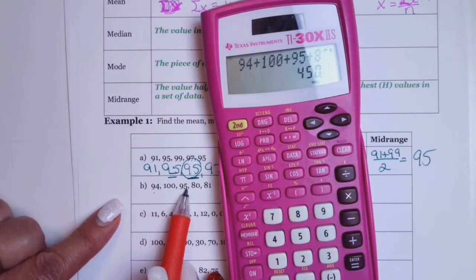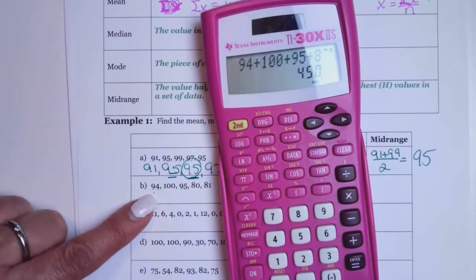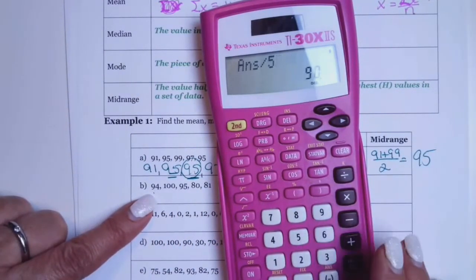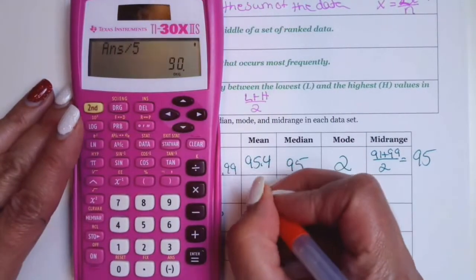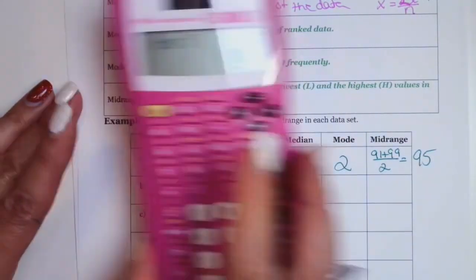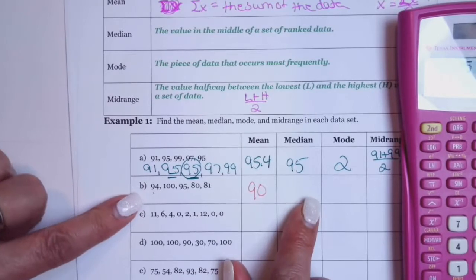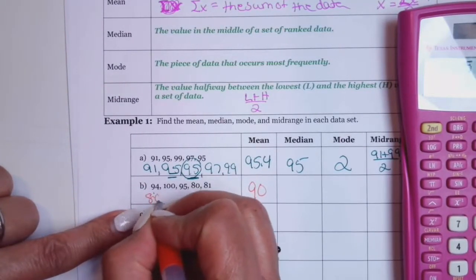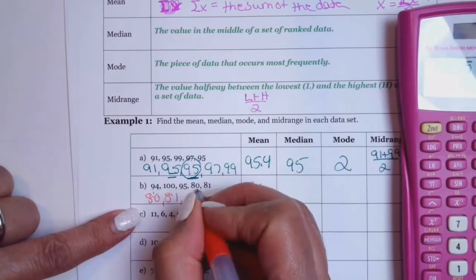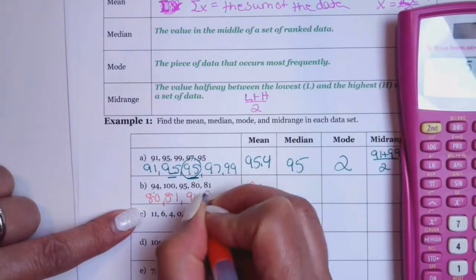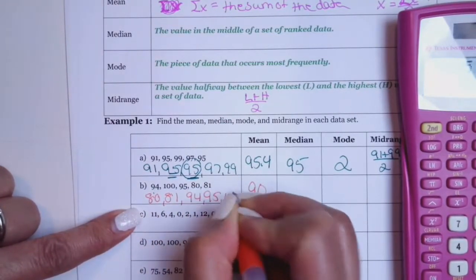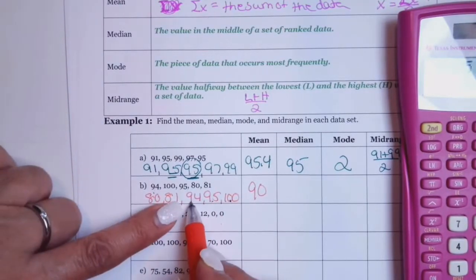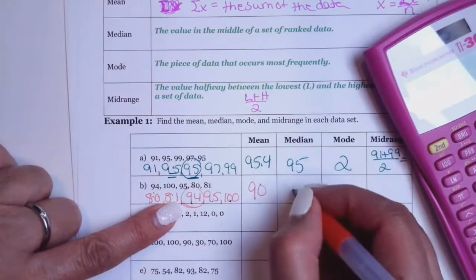We have 1, 2, 3, 4, 5 of them, so we divide by 5 and we get 90. Again, for the median, we need to reorder these: 80, 81, 94, 95, and 100. So the median here is 94.